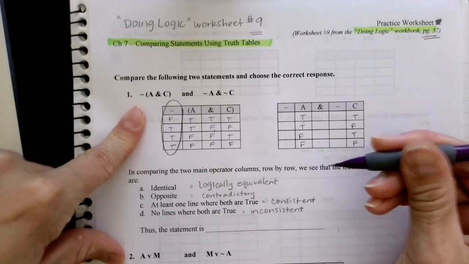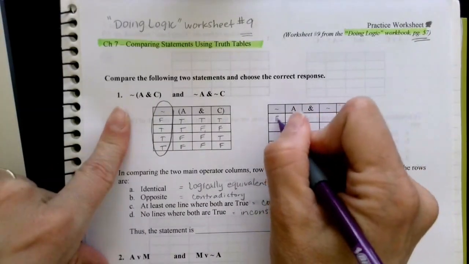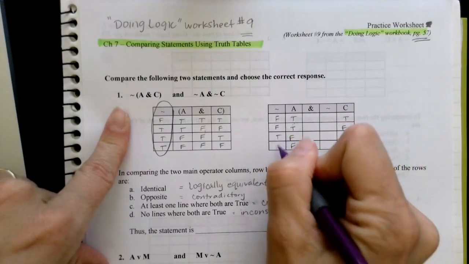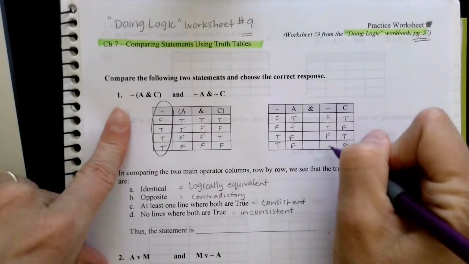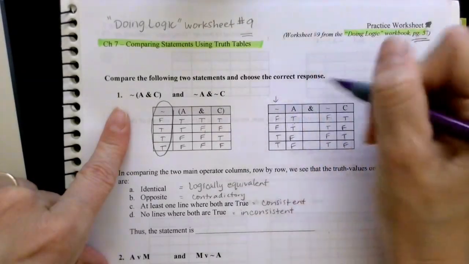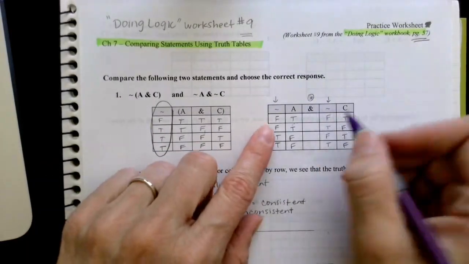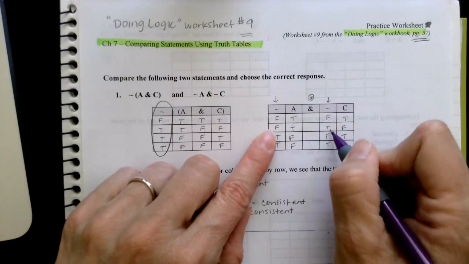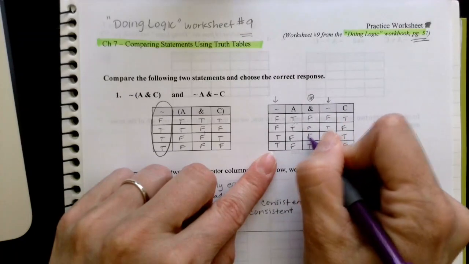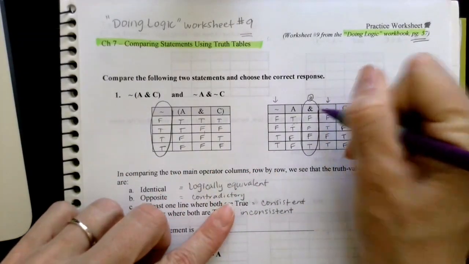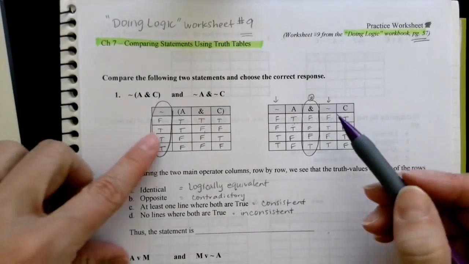And over here, I'm going to go left to right, negate these first. Then we'll negate these, so this becomes FT, FT. And then we'll use this column and this column to come up with our main operator column, which is conjunction, so we're looking for TT. No, no, no, yes. TTT, everything else F. So that's our main operator column. And then we compare the two statements. So we're looking at the main operator columns for each.